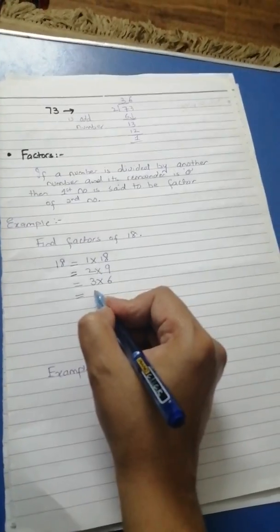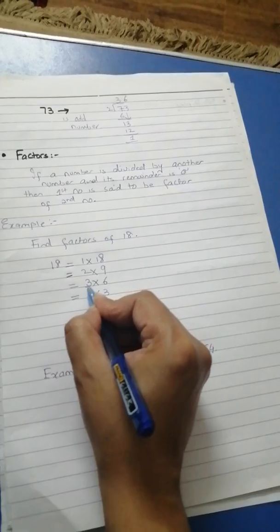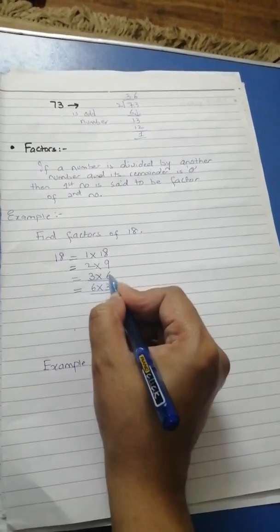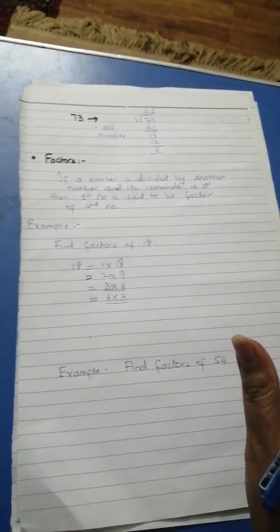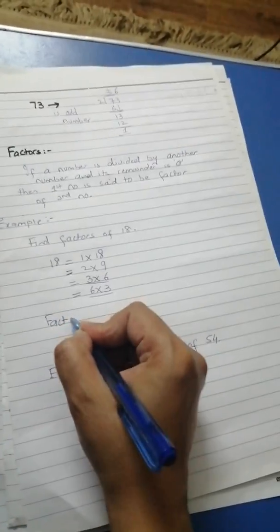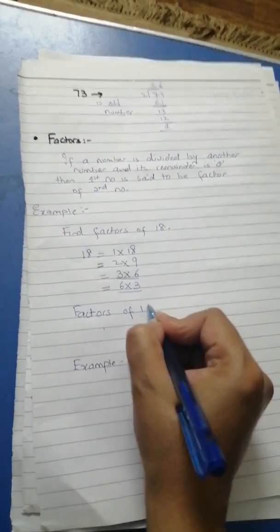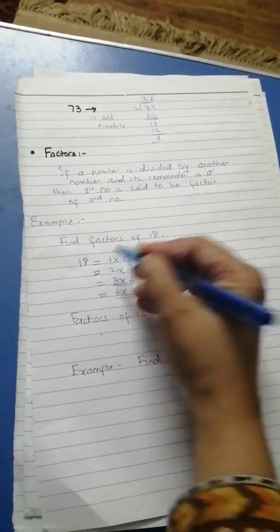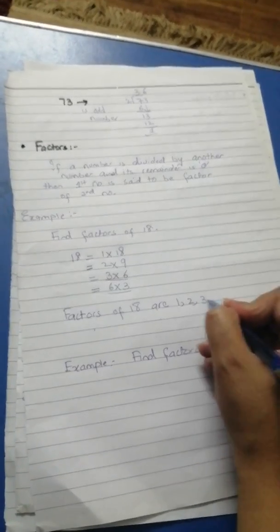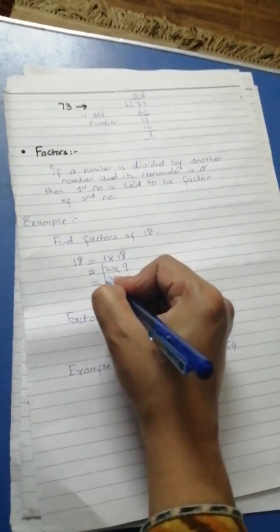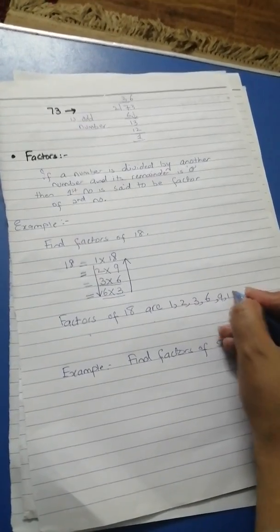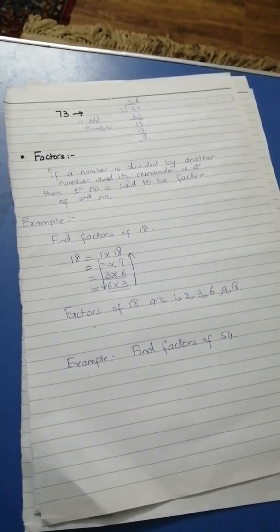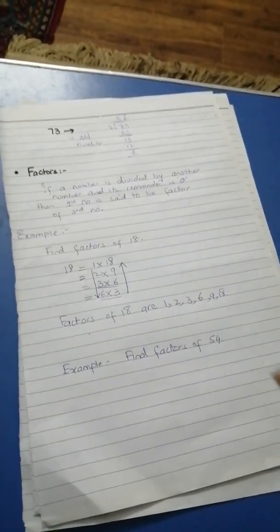Now 6, yes, 6 3s are 18. Now see, here repetition starts: 6 3s are 18, 3 6s are 18. So we stop our process over here, and we say that the factors of 18 are, we start from here, 1, 2, 3, 6, then we move upward, 9, 18. So these are all the factors of 18.